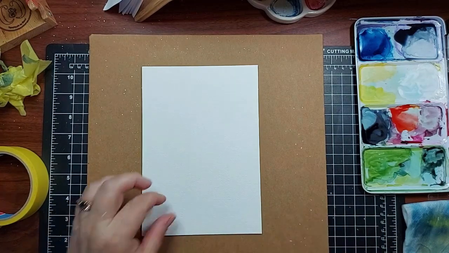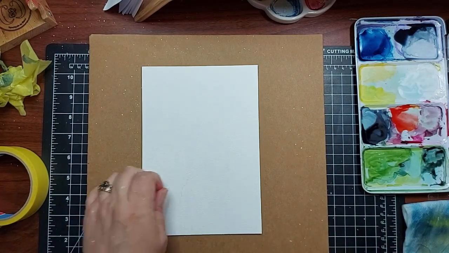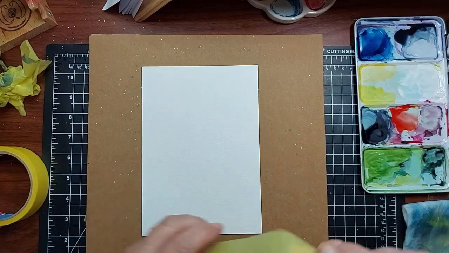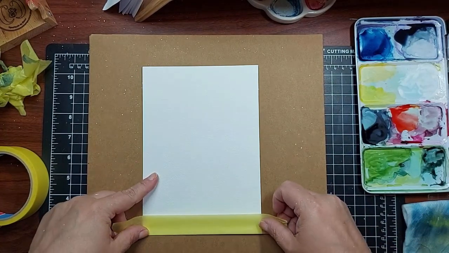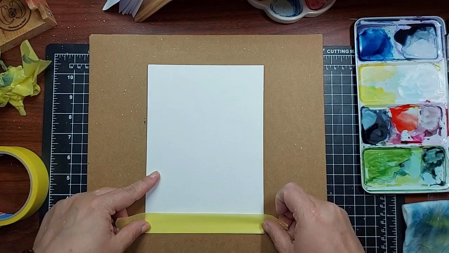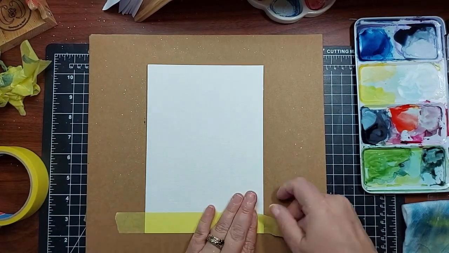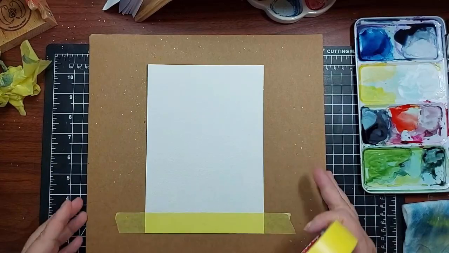So much dog hair. But get a nice white frame around this first.